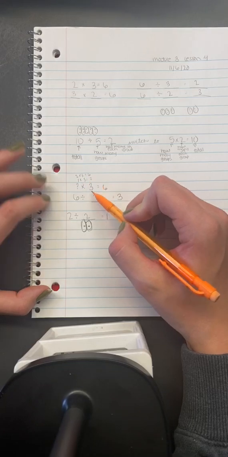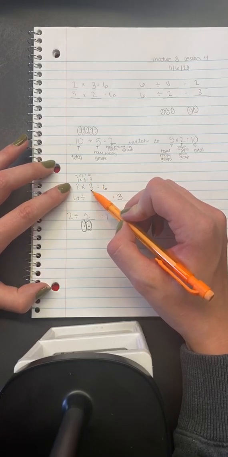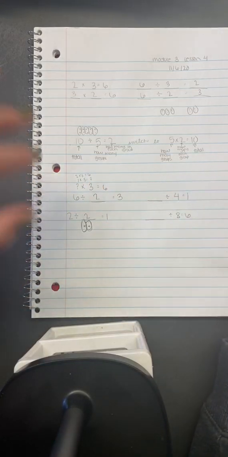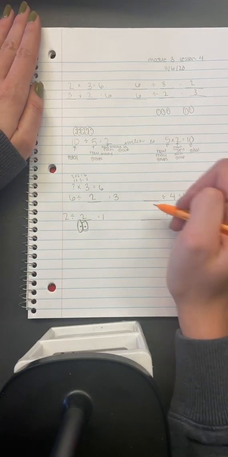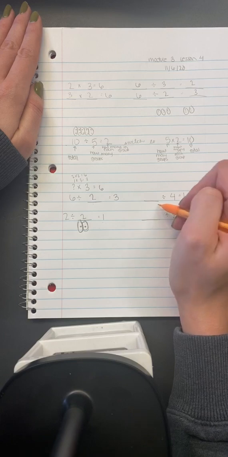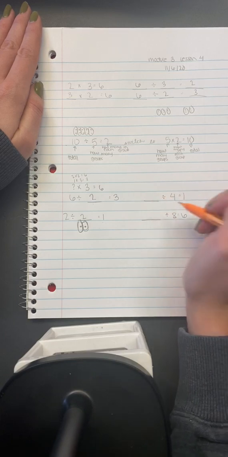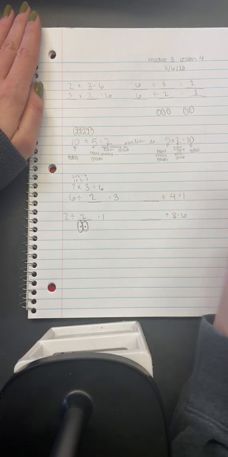So you can solve for it either switching it into a multiplication problem or just drawing out a picture right away. So let's go over here. Now my total is missing. So my total, I don't know, but divided by 4 equals 1. So I'm going to make this into a multiplication problem.